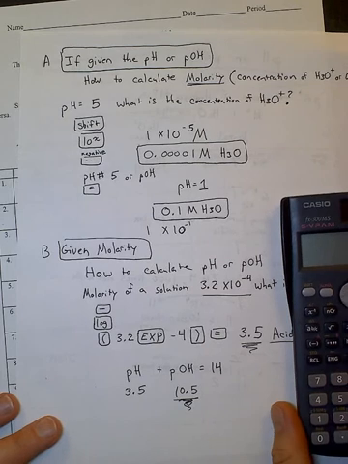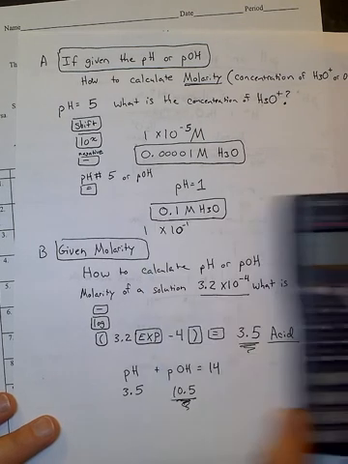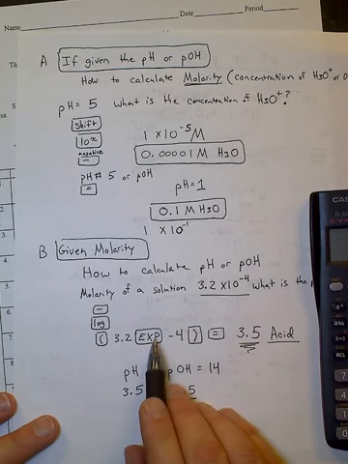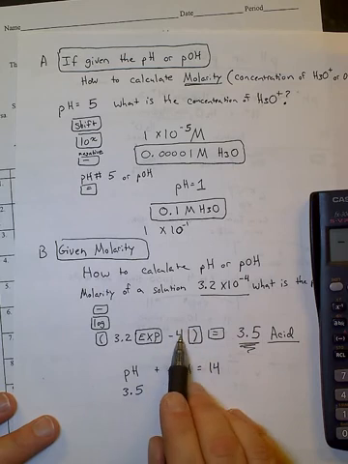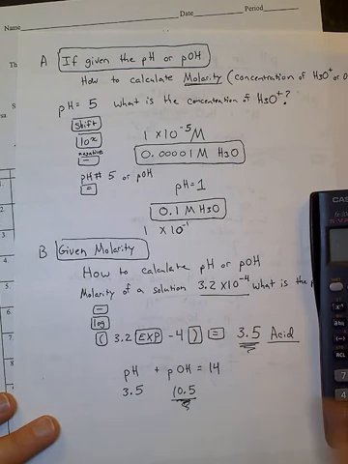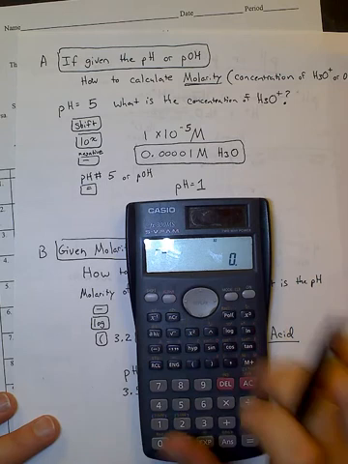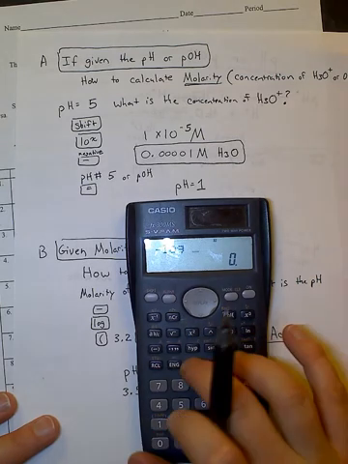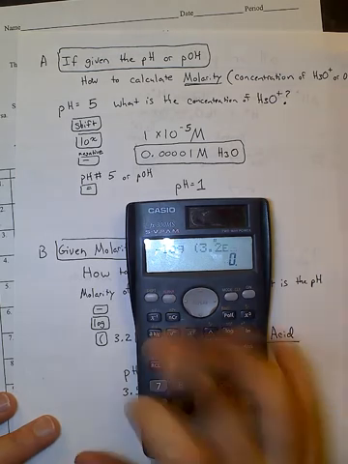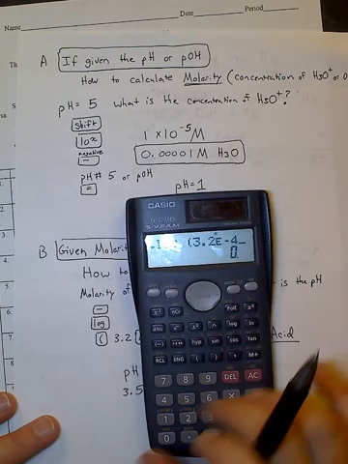Okay, so you'll close your parentheses. We'll type in 3.2, exponent key, raise it to the negative 4th power, close your parentheses, and that'll get you your pH. So let's just show you how to do that. Negative, log, parentheses, 3.2, exponent, negative 4, close your parentheses.